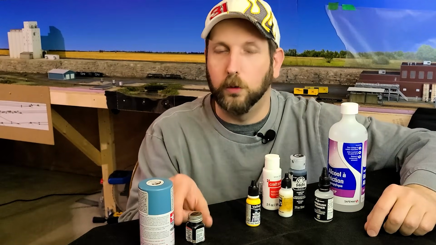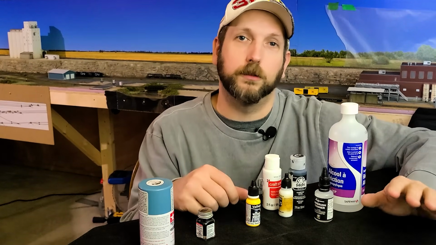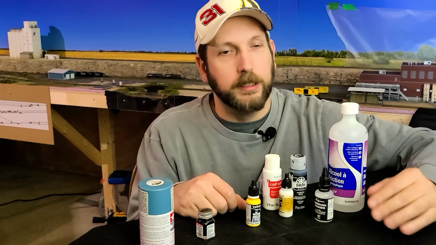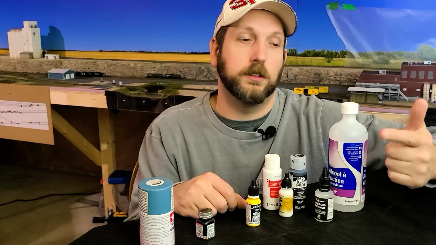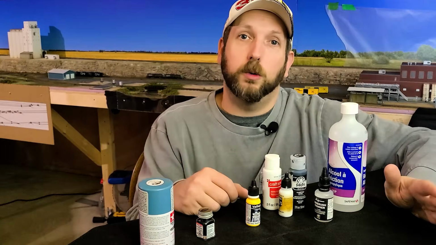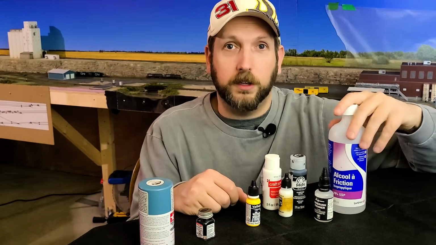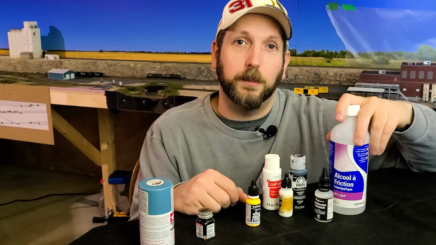Acrylic paint over oil paint. 99% of the time, I am painting with acrylics for my buildings and my layout. It's easy to apply, it's easy to thin, and more importantly, it's easy to clean up. It cleans up with straight water, and it cleans up even better with isopropyl alcohol, which also means that you can use water and IPA as a paint thinner.